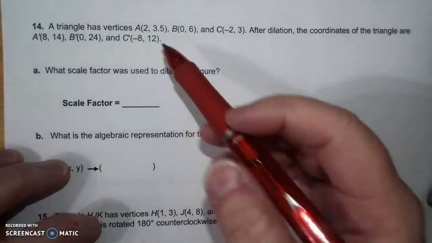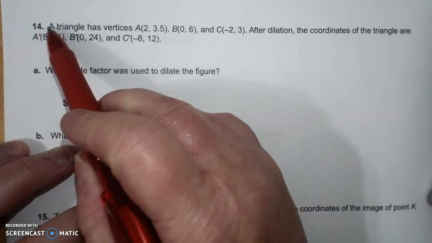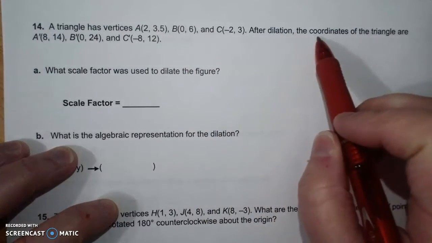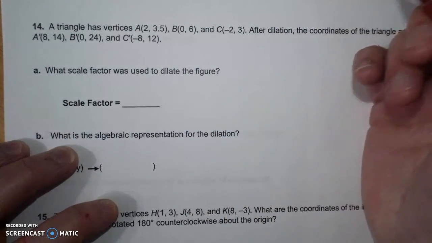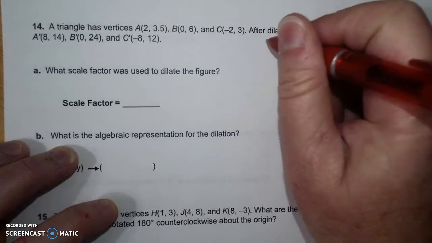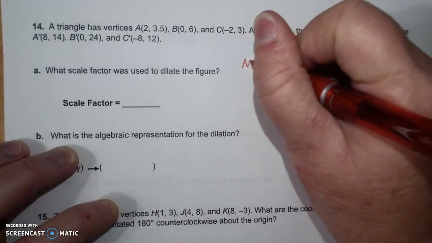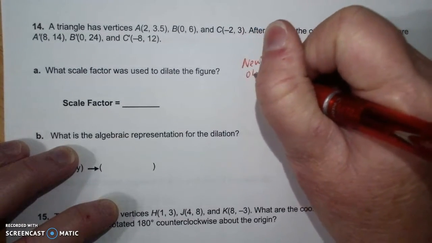These are numbered strangely, but it's still okay. The next problem: a triangle has vertices. After dilation, the coordinates are this. Remember, whenever we do dilations, to find the scale factor, we always do new over old.